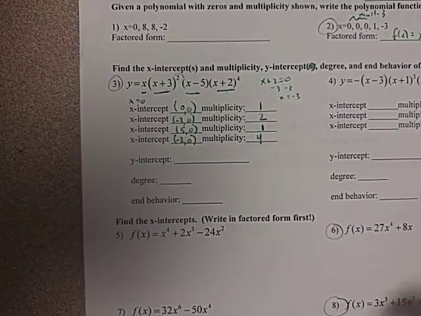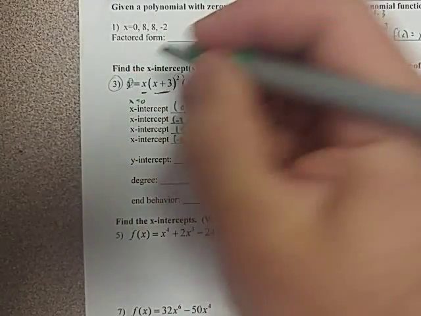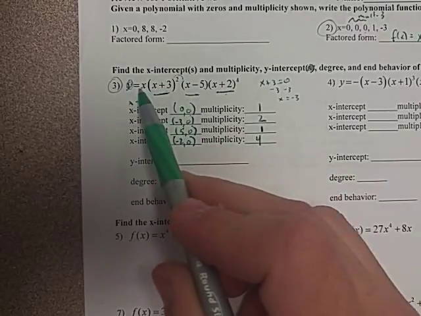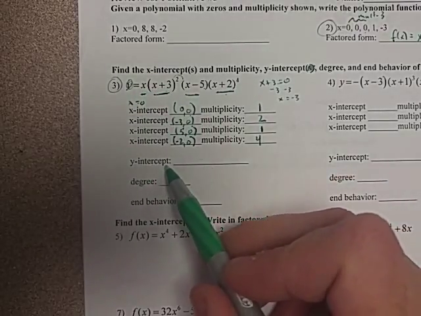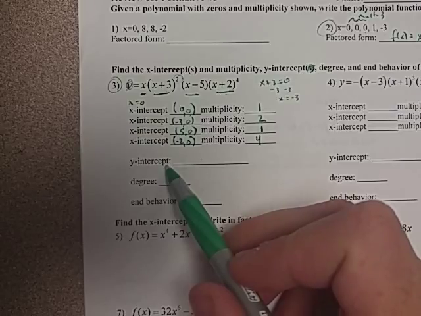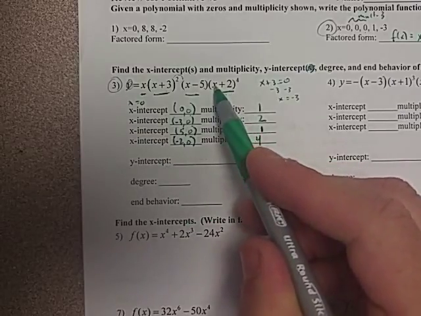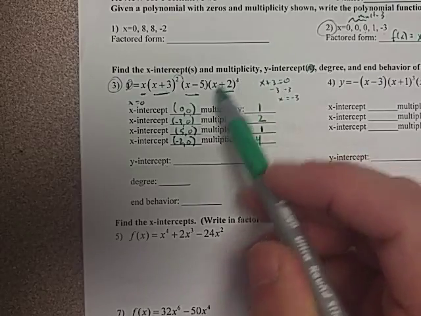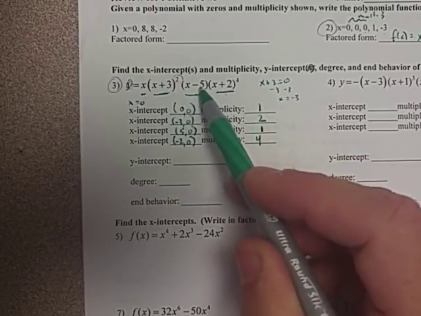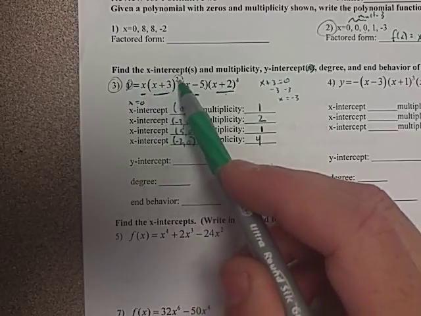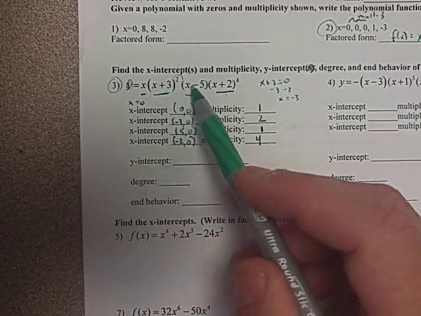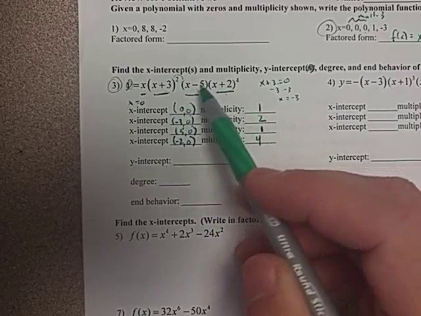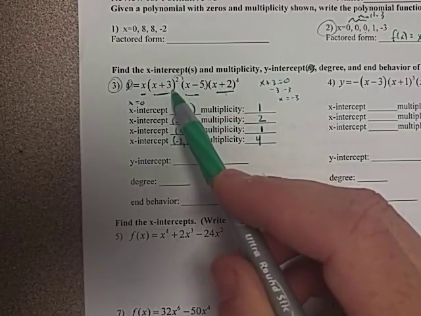Okay, so to find the x-intercepts, we basically set y equal to 0, and then we set each of my factors equal to 0. To find the y-intercept, we're going to do just the opposite. We're going to set all of my x's equal to 0. So if you put a 0 in here, you're going to have basically just 2 to the 4th left over. If you put a 0 in here, you'll just have a negative 5. If you put a 0 in here, you'll have 3 squared left over. And all of these numbers are multiplying. So right now, 2 to the 4th times negative 5 times 3 squared would be a pretty big number.